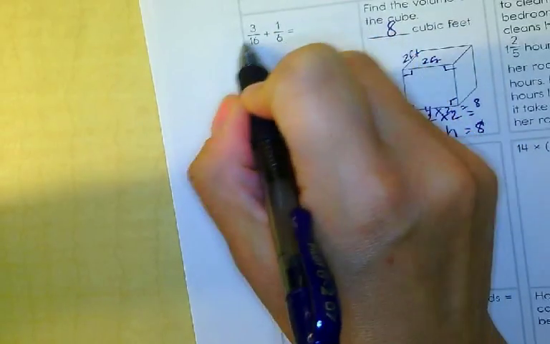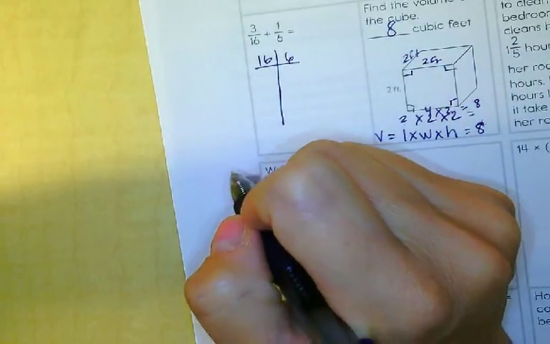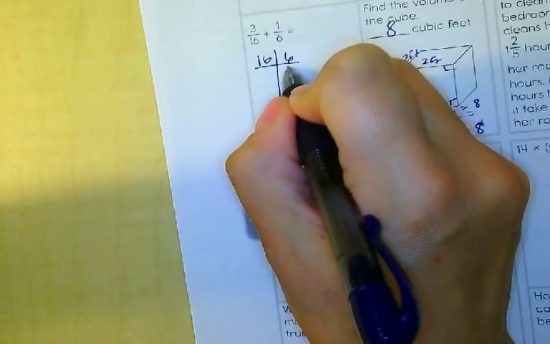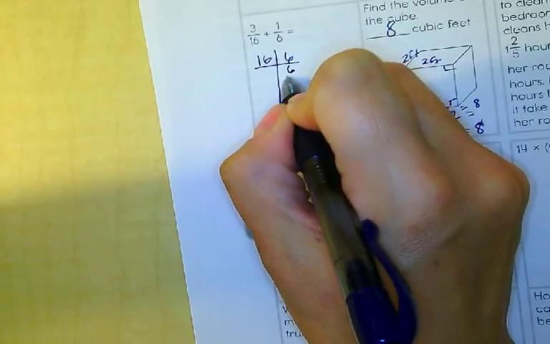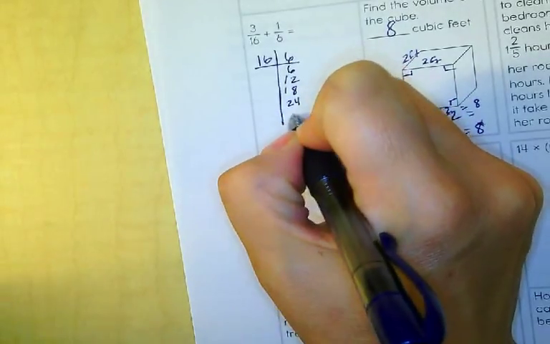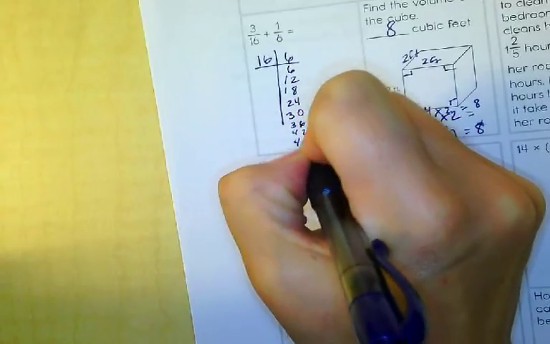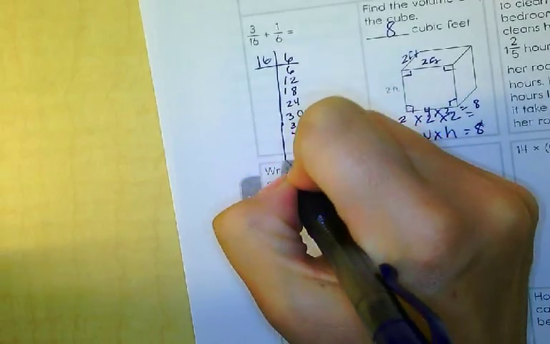fractions. I need to add them, but I can't add them or subtract them unless they have an equal denominator. So I have to find the common multiples. I like to make a little chart like this to help me keep track. And I know I'm going to start with my 6's first because I can do those pretty quickly. 6, 12, 18, 24, 30, 36, 42, 48, 54. I think I'll stop there just because I ran out of paper.